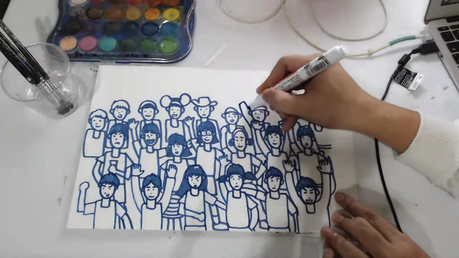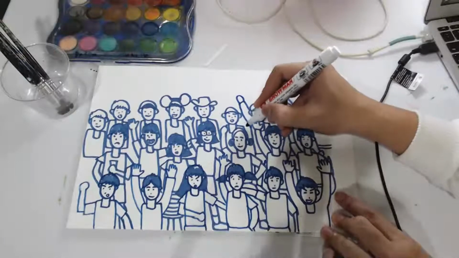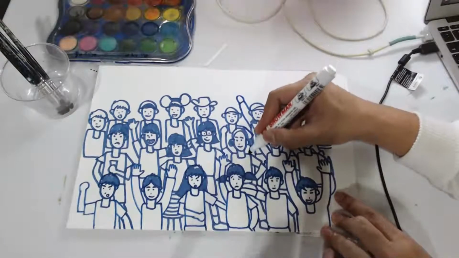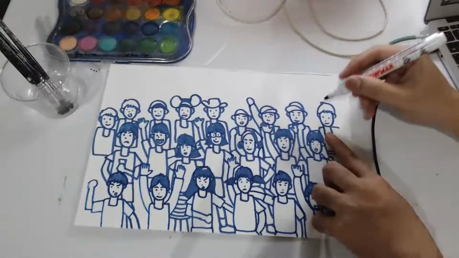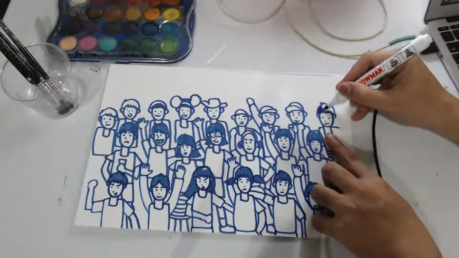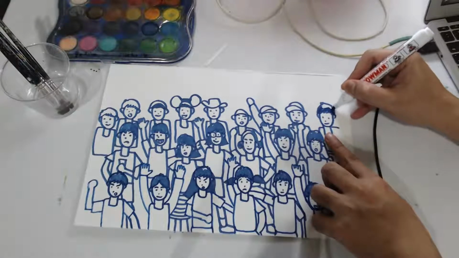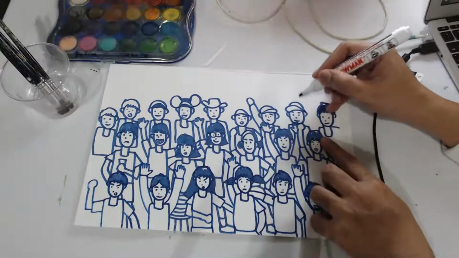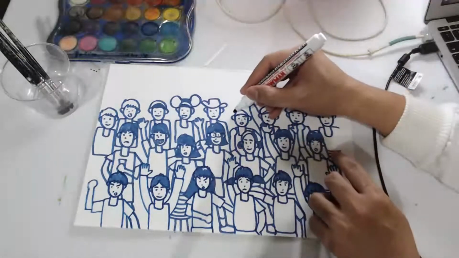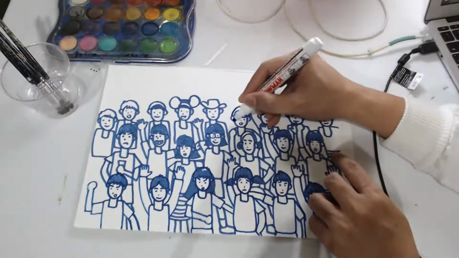Some cannot be seen because it's covered with the, yeah. If you guys can draw like this in the drawing competition, I can be sure that maybe the judge will pick you as the winner later on, because this one looks so detailed.